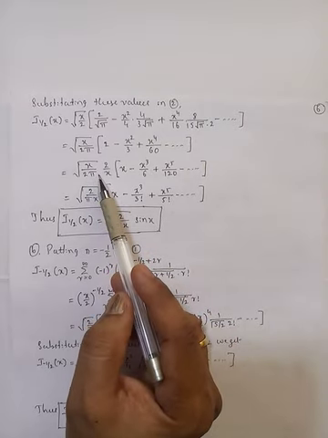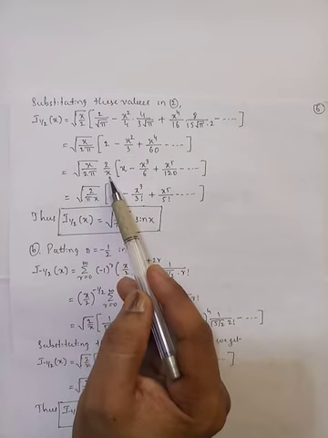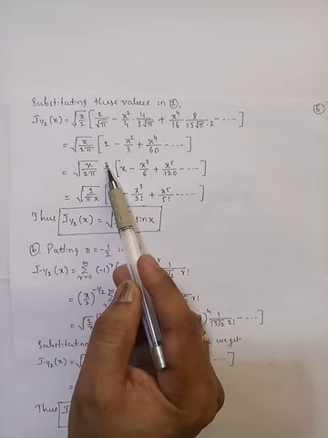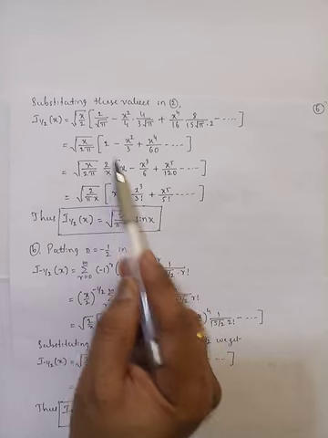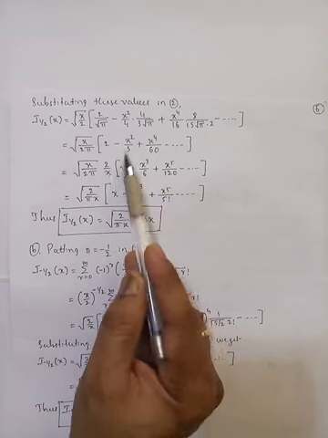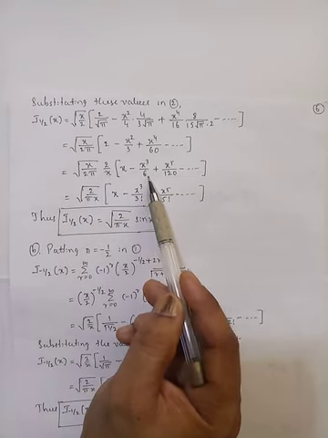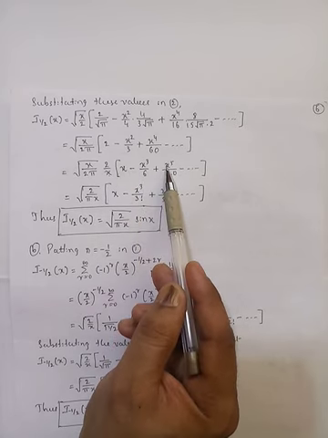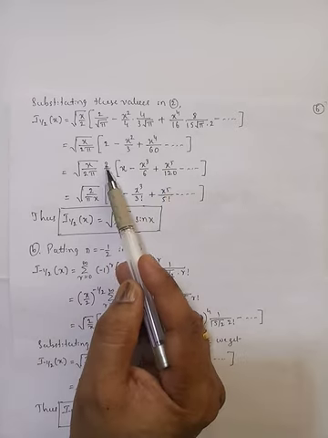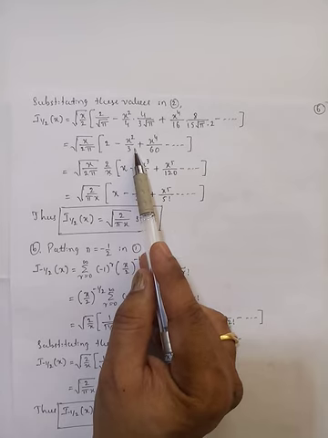Then to get the required result from this series, we take 2 by x as common. When we take 2 as common here and also divide by x, we get x here minus, when we take 1 by x as common, x cube. When we take 2 as common, 2 into 3 is 6, plus when we take 1 by x as common, it becomes x raised to 5. Then we take 2 common, this becomes 120. When you multiply this 2 by x, we get these terms.